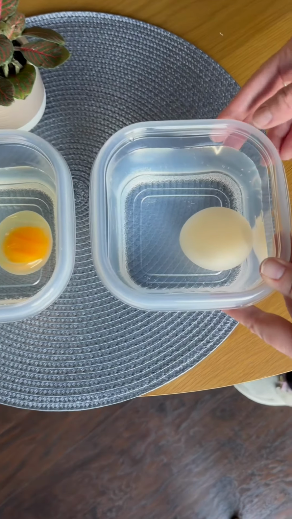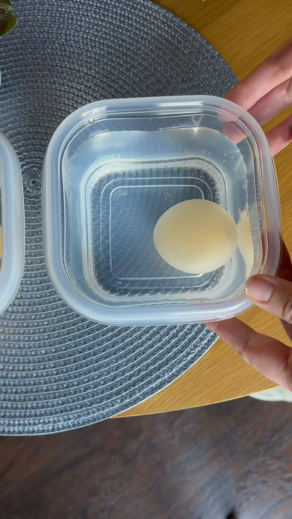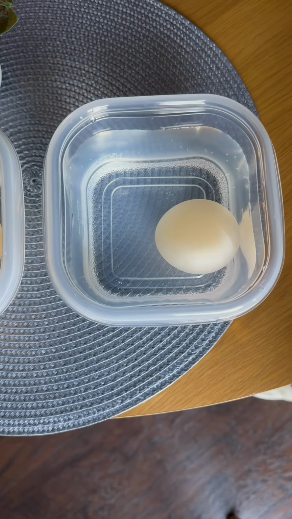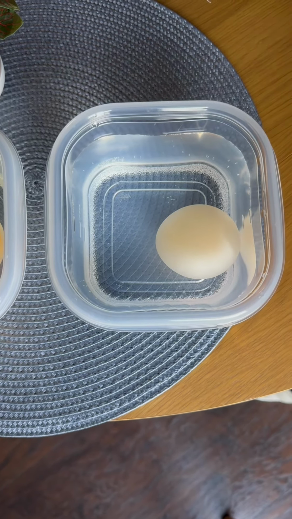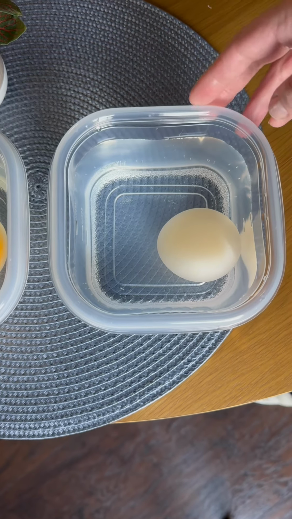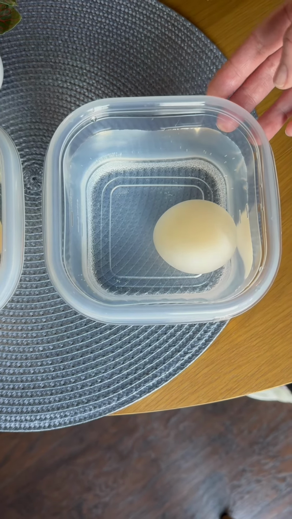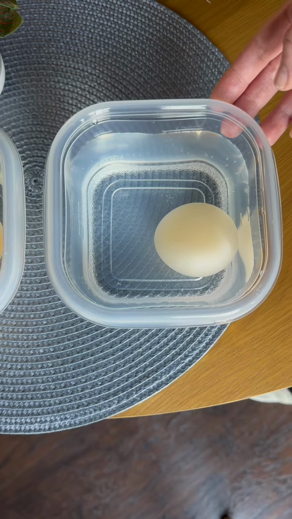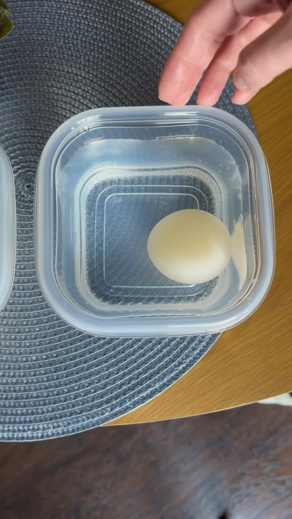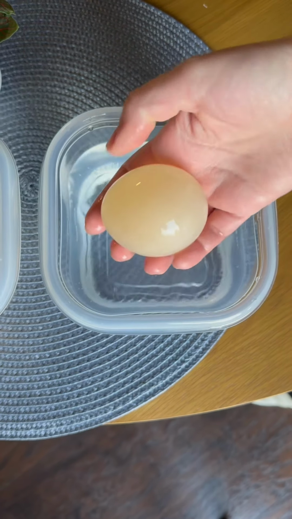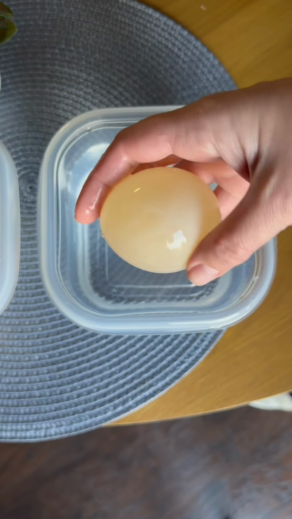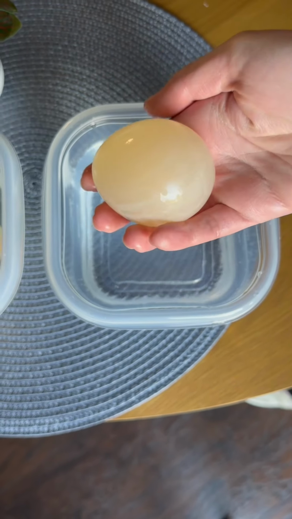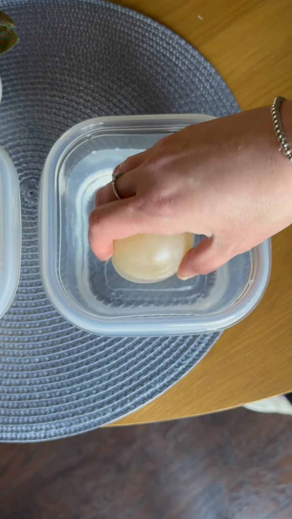So first, this is our hypotonic solution, or simply the water. In this case, the water has a lower concentration of solutes compared to the inside of the egg, and as a result, water moved into the egg through the membrane in a process called osmosis. And as you guys can see here, it caused the egg to swell quite considerably during this 24 hours.